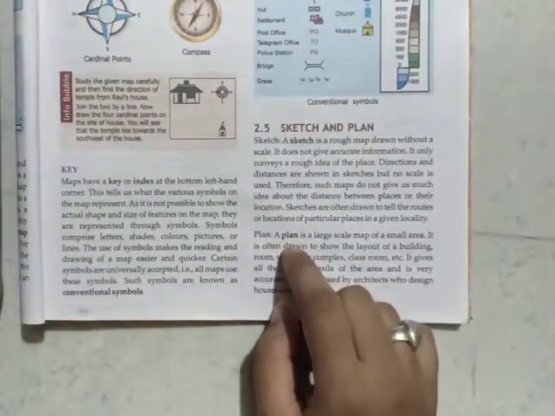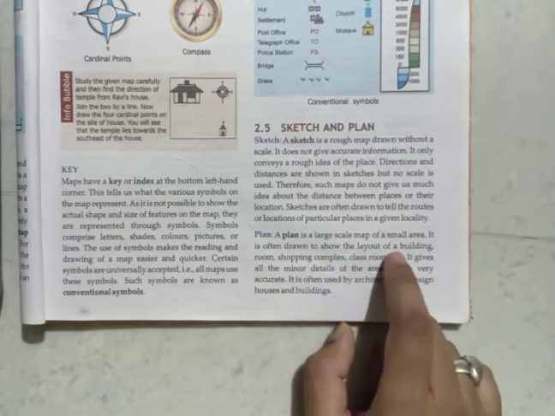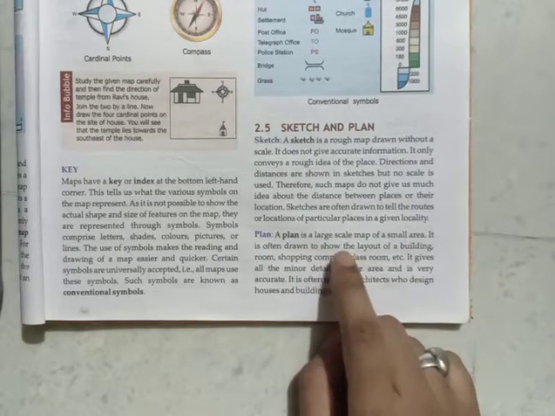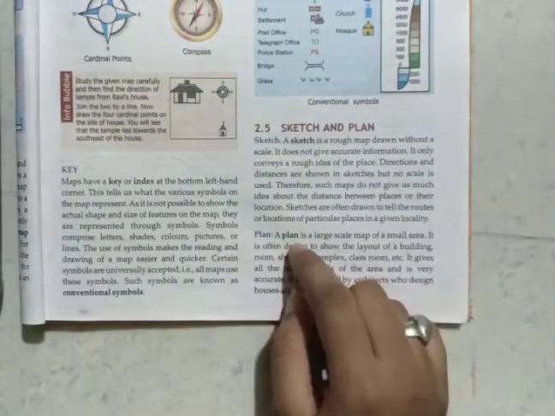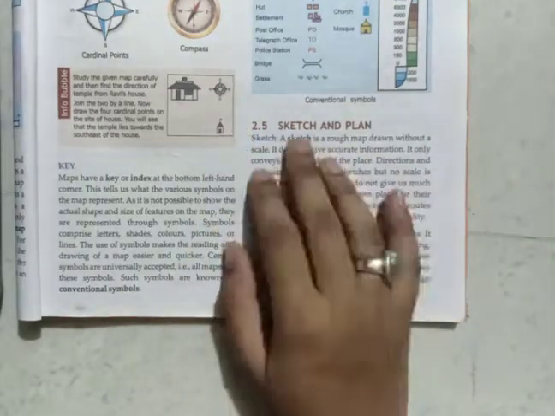And a plan is a large scale map of a small area. It will be a big map of a small area. A sketch map will cover a huge distance, and it will be drawn on a small paper. That is a sketch map. And plan maps are where a small area or small village is shown on the map, and each part of the village is written on the map. Understood? So this is about sketch and plan.